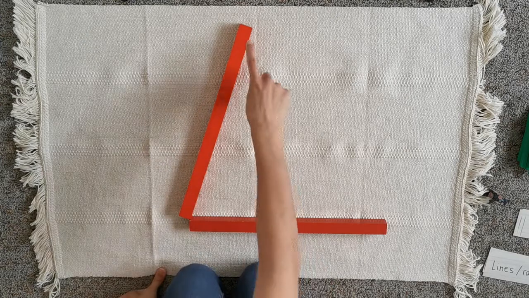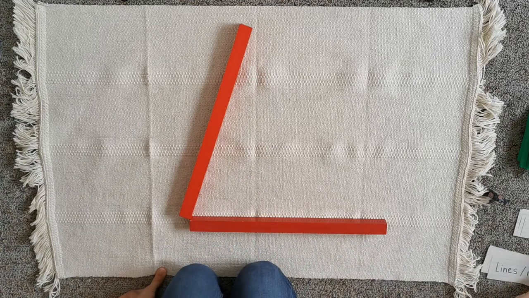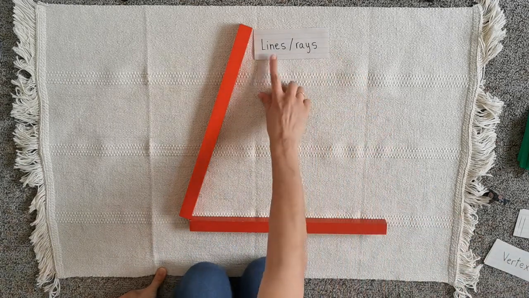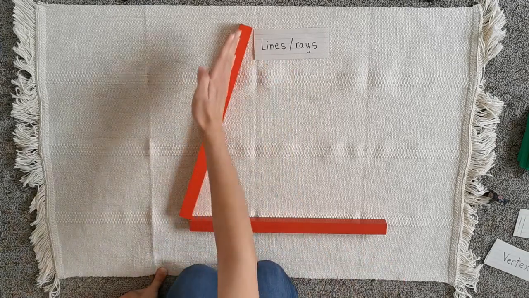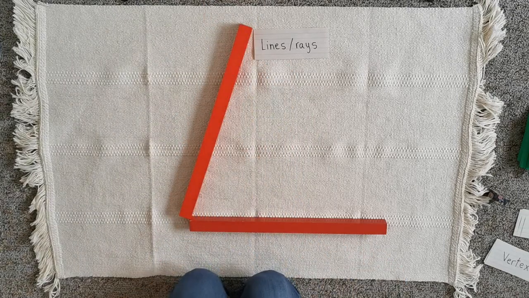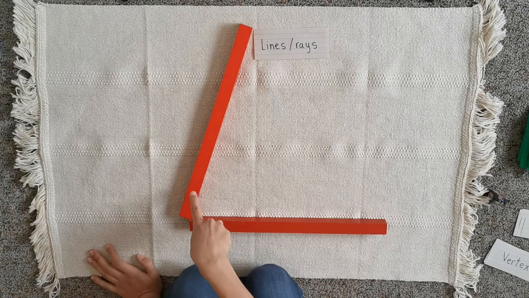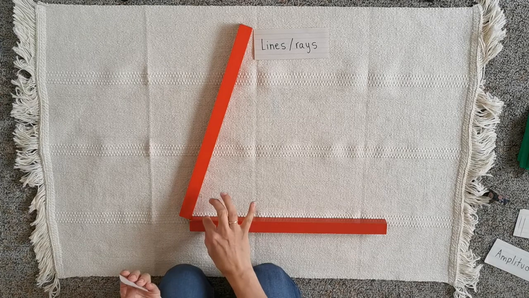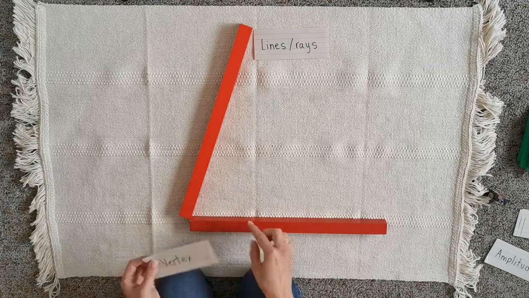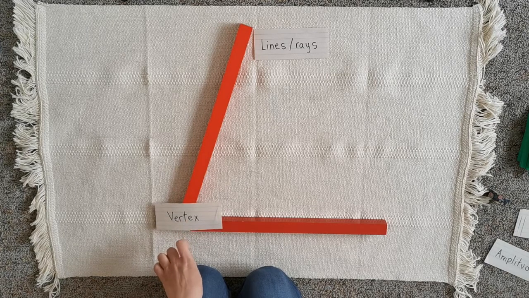An angle has two lines or rays. Rays are lines that go to infinity and beyond. Then, an angle has two lines and a vertex. Where is the vertex? If you remember, the vertex is the point where the lines connect. So here we will have one vertex.